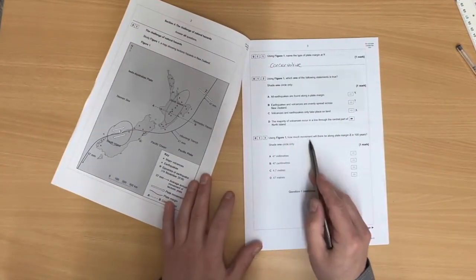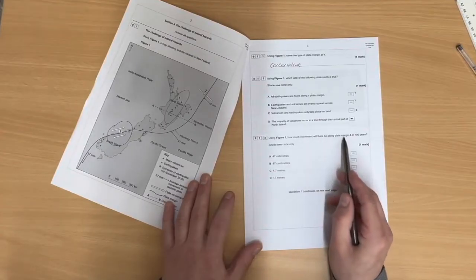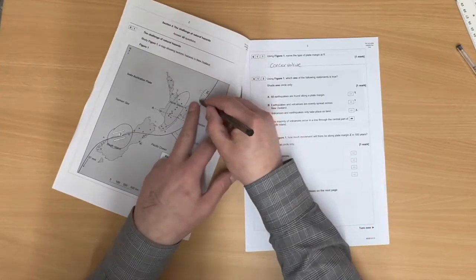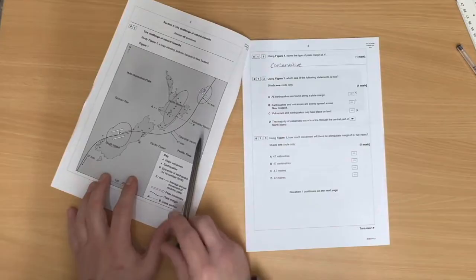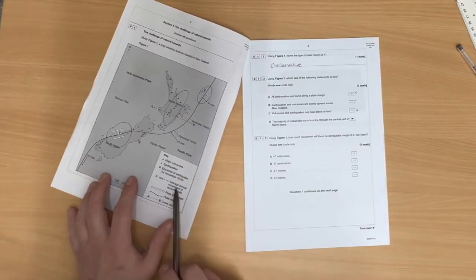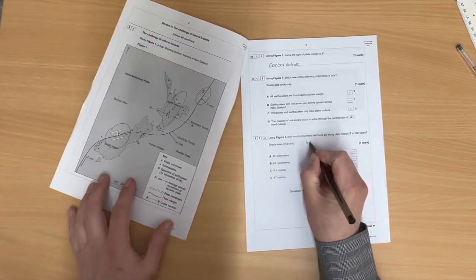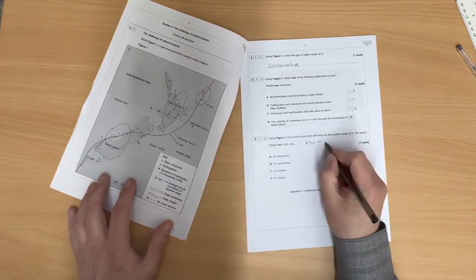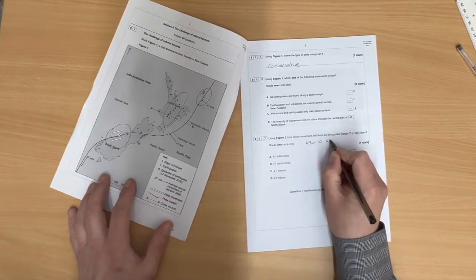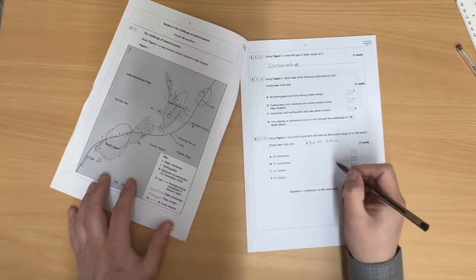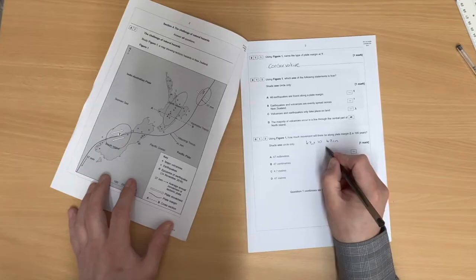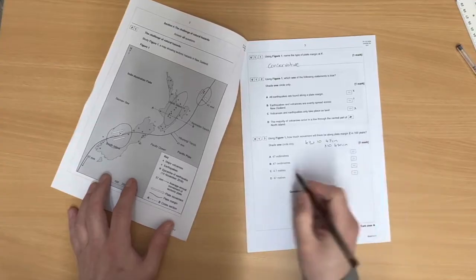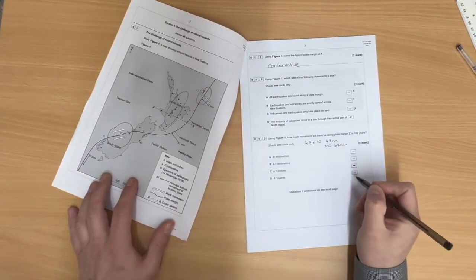Using figure 1, how much movement will there be along plate margin Z in 100 years? So we're looking at plate margin Z, and it is saying that it moves 47 millimeters per year. So 47 times by 10. Okay, 47 millimeters times by 10 would be 47 centimeters. Times that by 10 again, because we're doing 100 years, times 10 will give us 470 centimeters or 4.7 meters. All right.